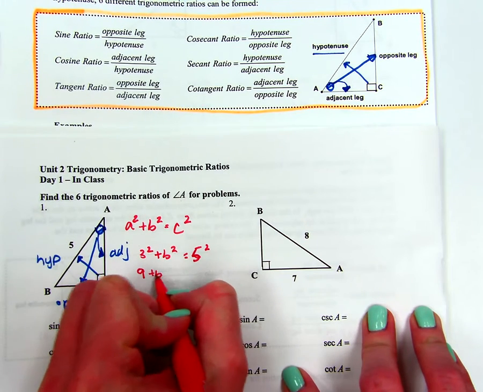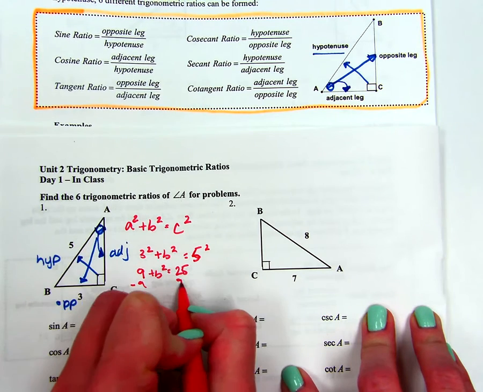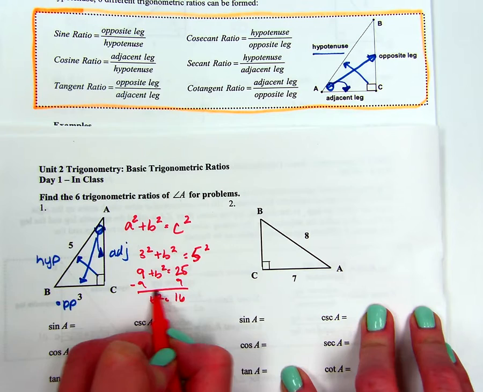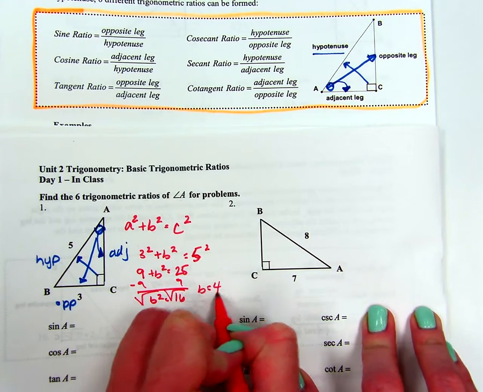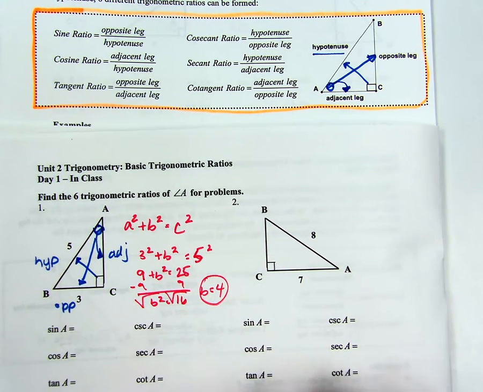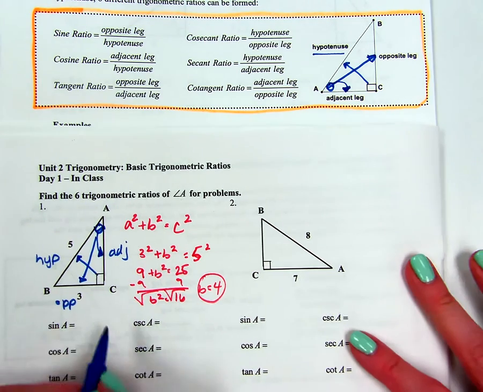That's 9 plus b squared equals 25. Then we'll take the square root of b squared, and b equals 4. So that's our answer for side b. I'm going to label that side as well on my triangle.